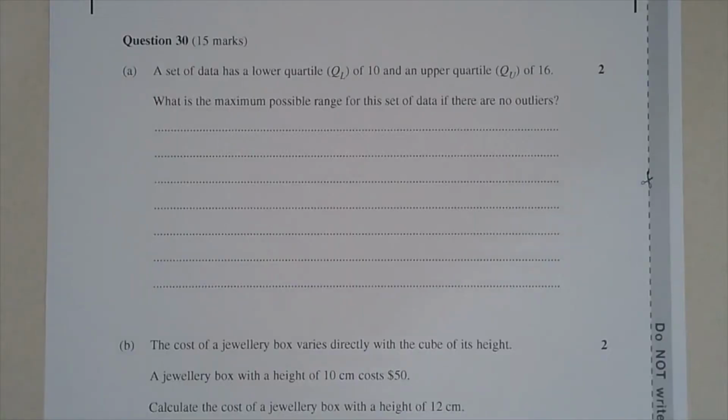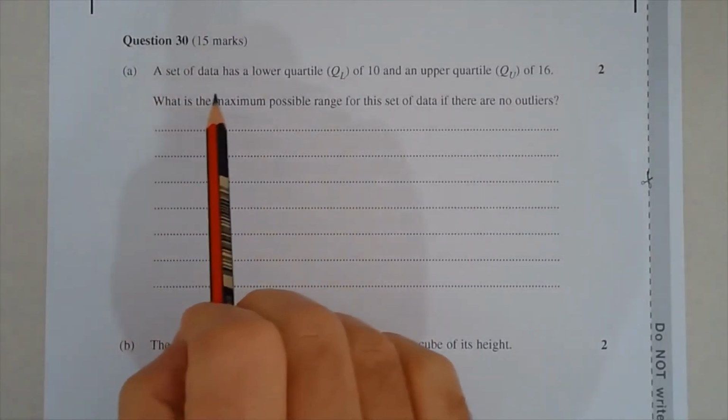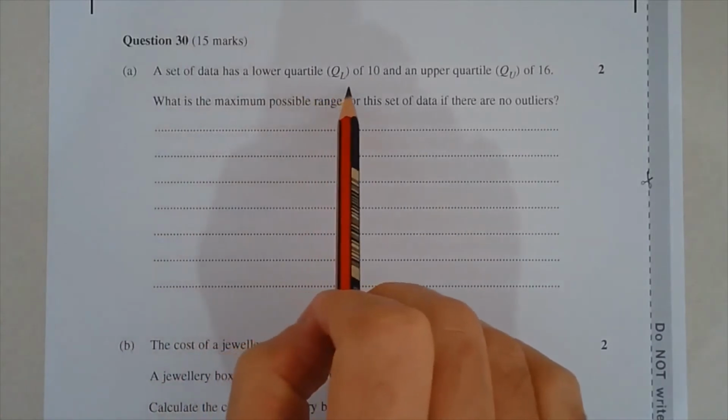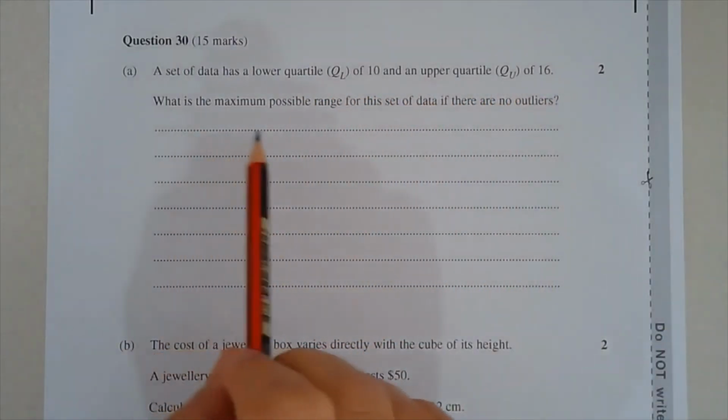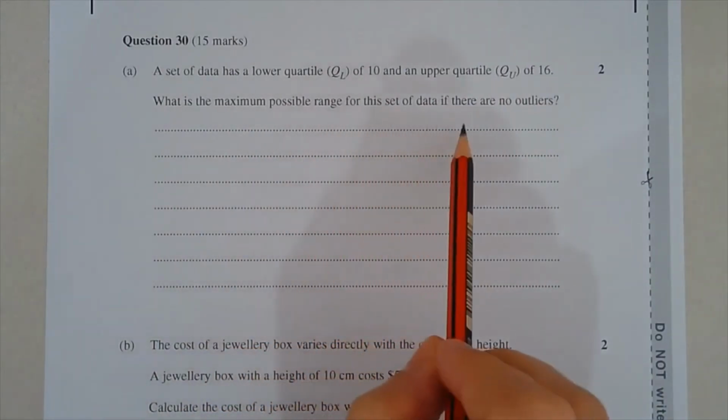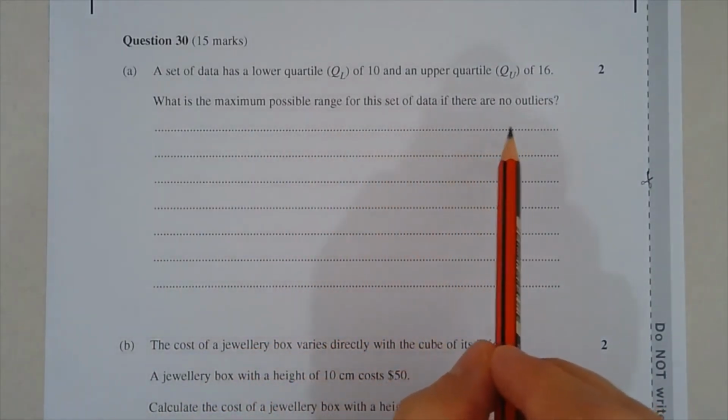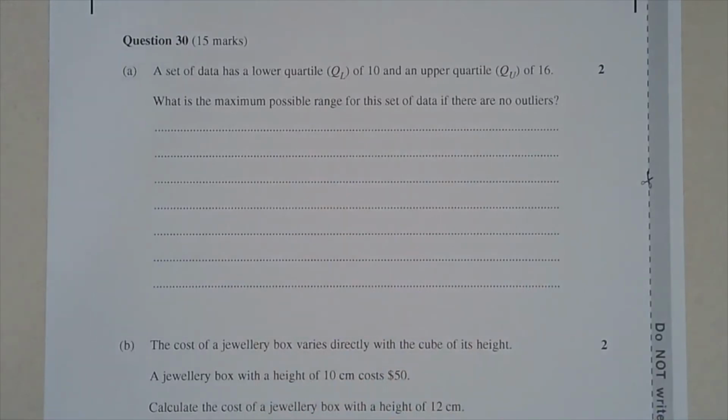Question 30A. A set of data has a lower quartile, QL, of 10 and an upper quartile, QU, of 16. What is the maximum possible range for this set of data if there are no outliers? So this is a question that's based on the formula 1.5 multiplied by the interquartile range, subtracted from QL or added to QU, and that finds the boundaries for the outliers.